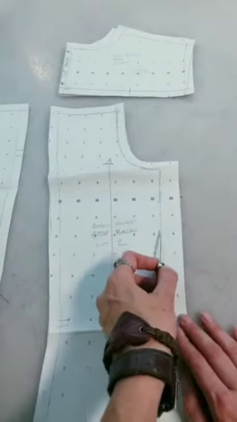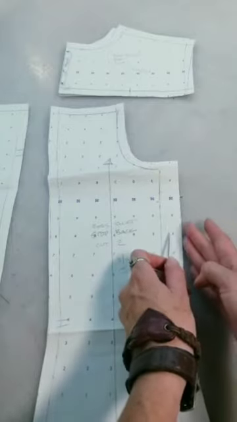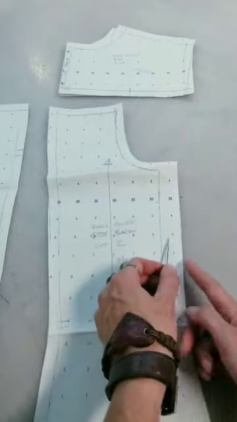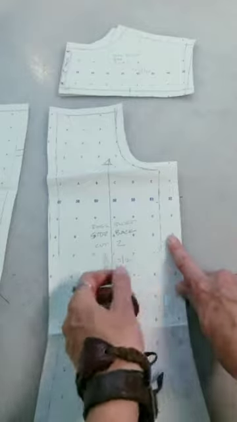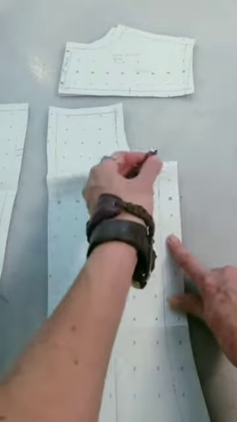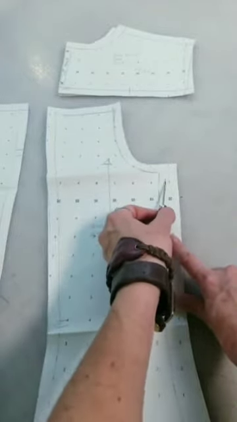If I were to sew this up at 5/8, I would be adding, right around here would be 5/8 going all the way down. You can see that I would be adding in extra space for both my front and my back at the side seam, and then my sleeve might not fit into this arm's eye because I made it that much bigger.